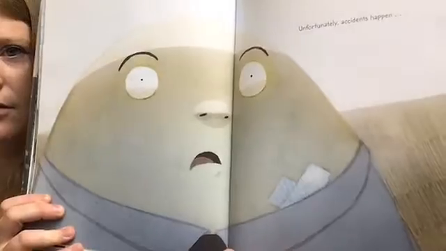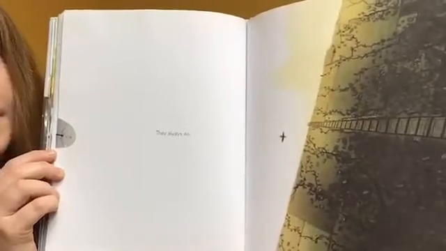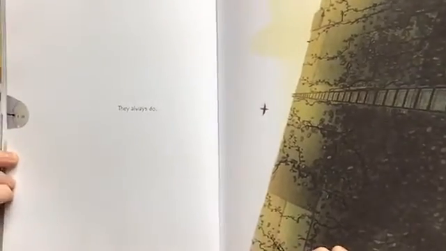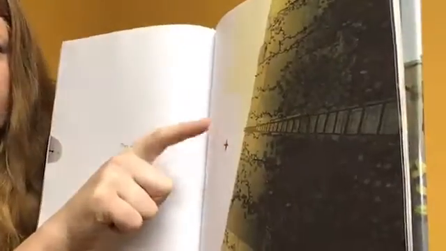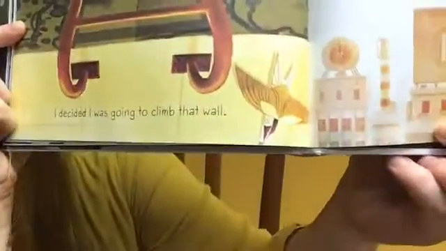Unfortunately, accidents happen. Oh no, Humpty. They always do. Can you see the big wall over here? Where do you think that paper bird is going? All the way up to the top of the ladder. On the top of the wall. See it up here? It's up on the very top of the wall.